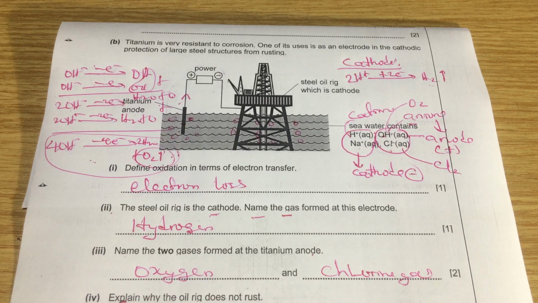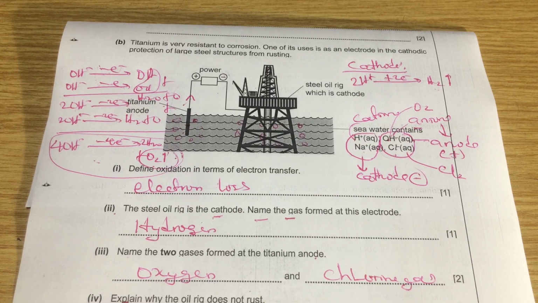I wish you all the best. This is one of the IGCSE past questions that relate to cathodic protection using an inert electrode.